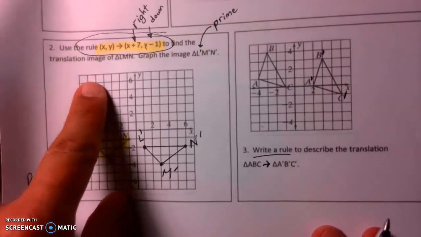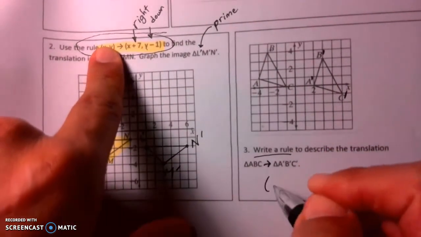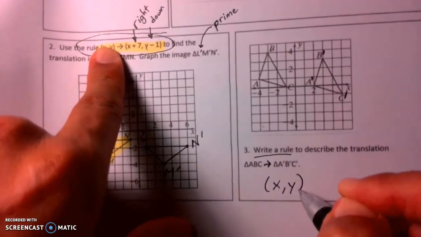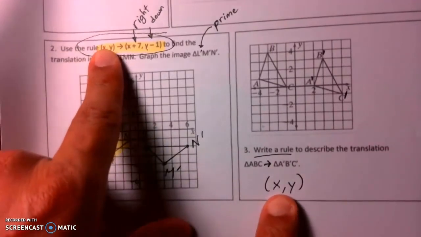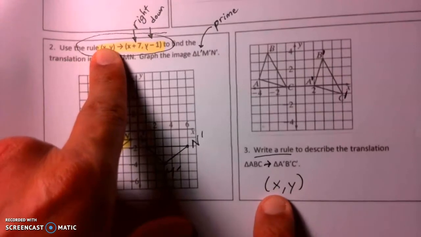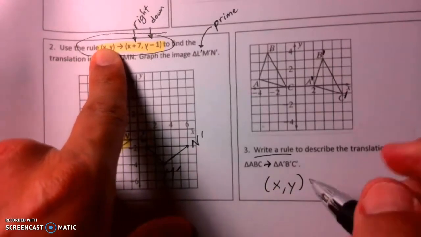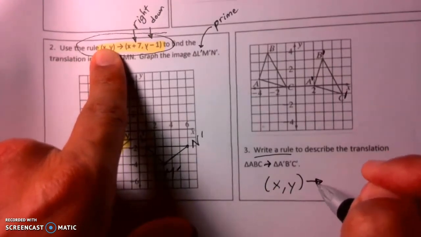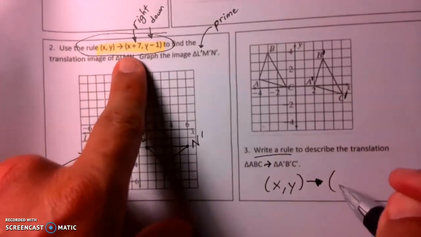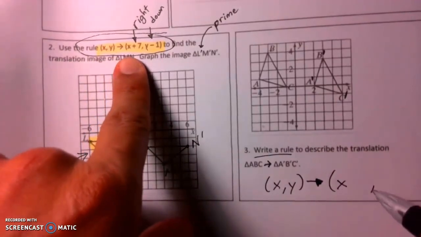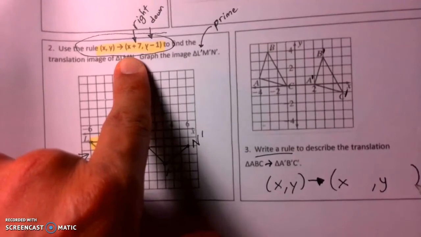Let me see if I can zoom in a little bit. The way we're going to set up the rule is we're going to first just say parentheses x comma y. Just kind of get used to it. This is how things originally start. Wherever the x value is, it could be 7 comma -2, but it's going to move a certain direction. And this is going to be the key here. I'm going to put x, give myself a little space, and I'll put a y, give myself a little space.